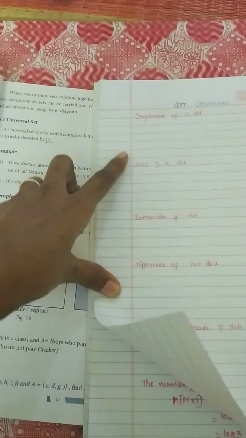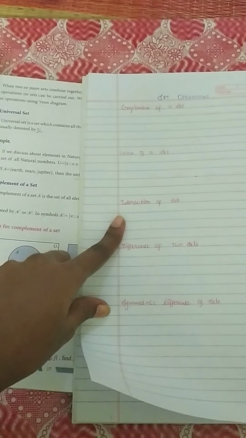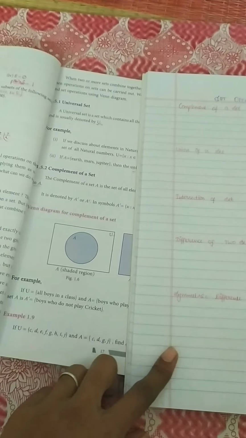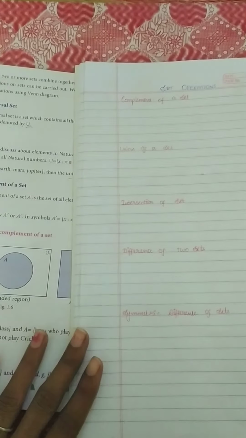In set operations, we have lots of sets. We already learned about the universal set, complementary set, union of sets, intersection of sets, difference of two sets, and symmetric difference of sets. Now we are going to see about this topic alone.